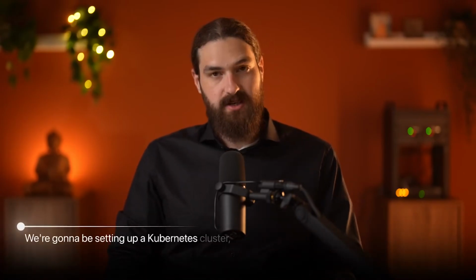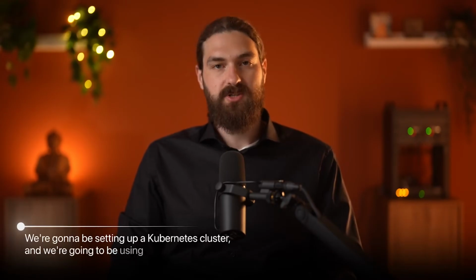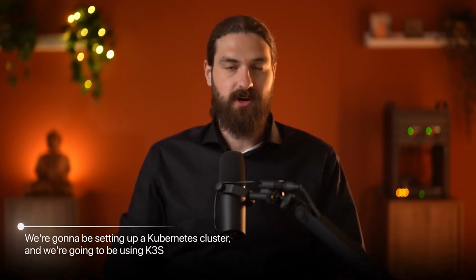Going to show you the process. It has been a while since I've set up a K3s cluster, so I figured I would just approach it that way. So we're going to be setting up a Kubernetes cluster, and we're going to be using K3s for that. Now, there's a couple of reasons why I always recommend K3s to my students, at least in the beginning.